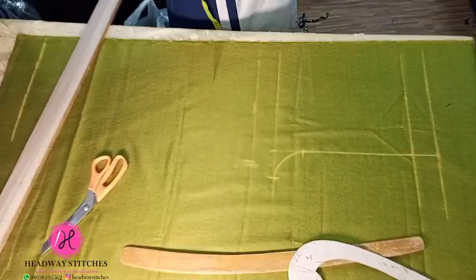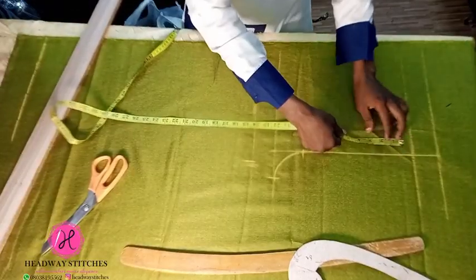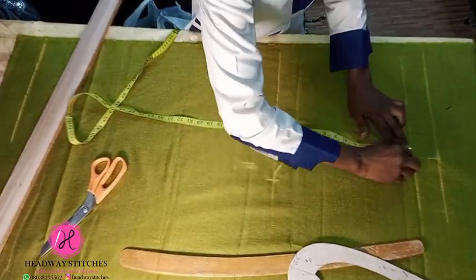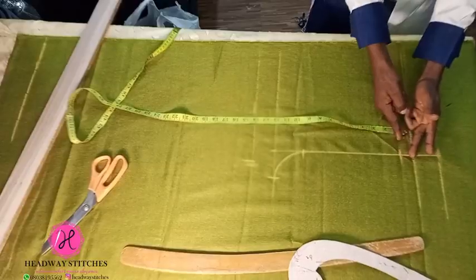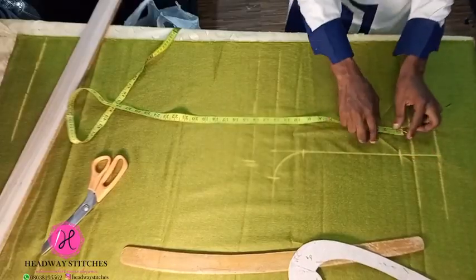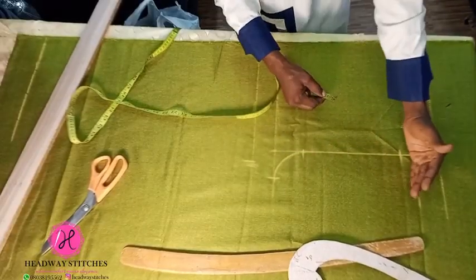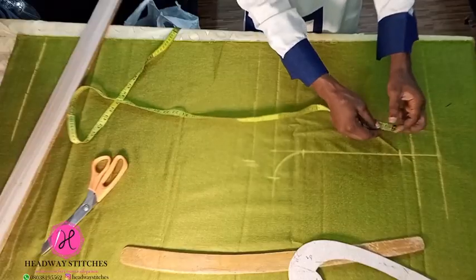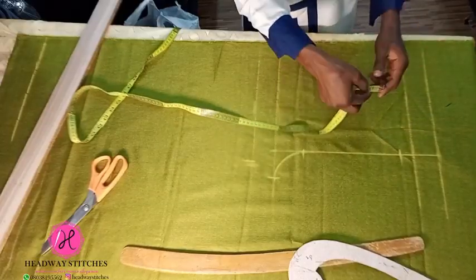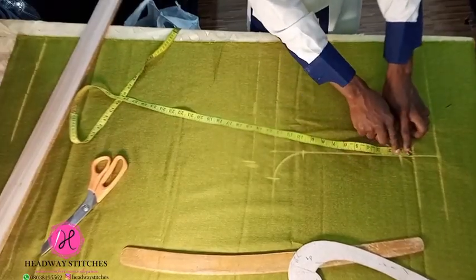So now, the next thing you are going to do is just to take away 1 here, mark 1 here. This one, that is where you are going to put your rope or elastic. The reason why we make it 1 is because we always put elastic, and the wideness of elastic we normally put is 1 inch wide. So that's the reason why we make it 1 inch here.